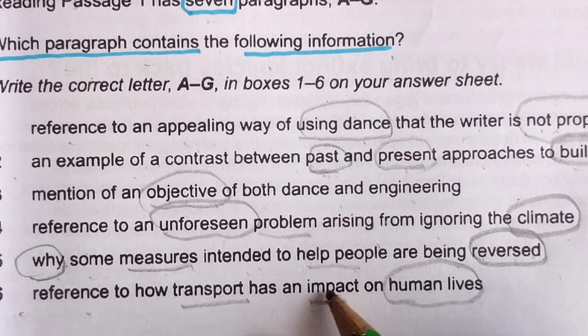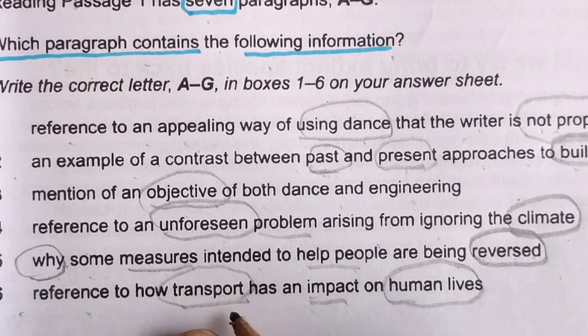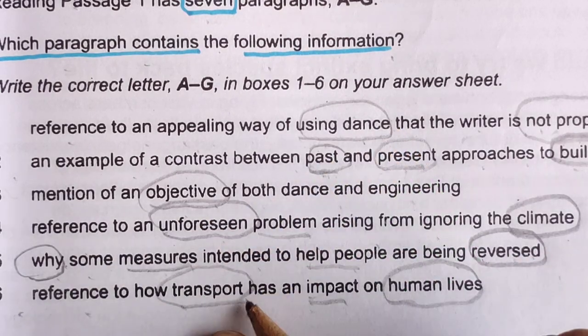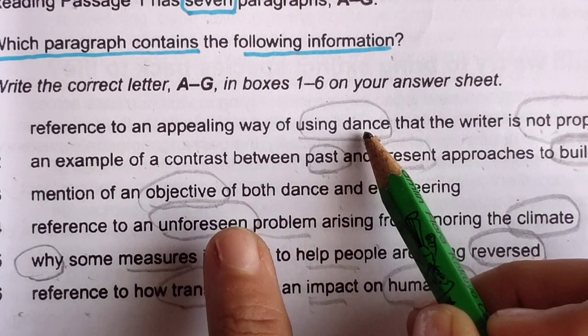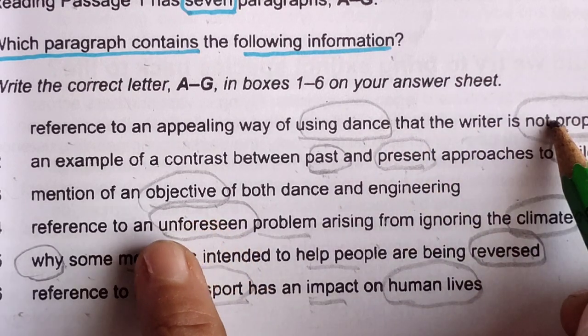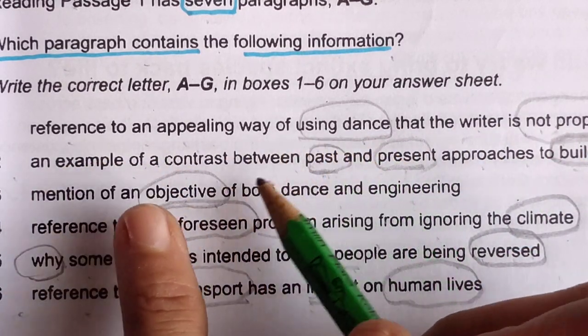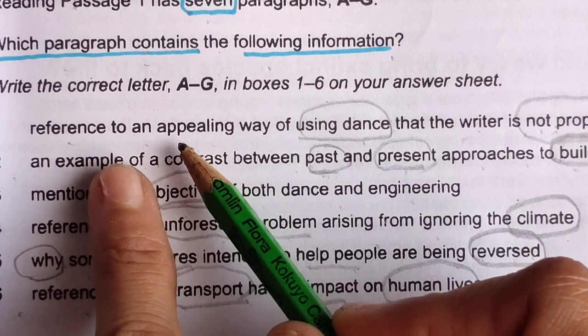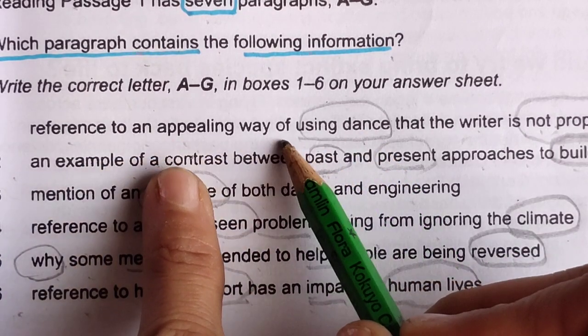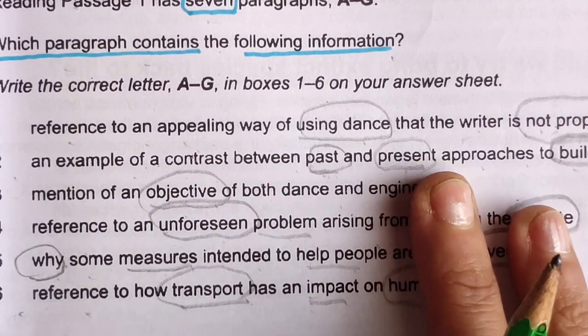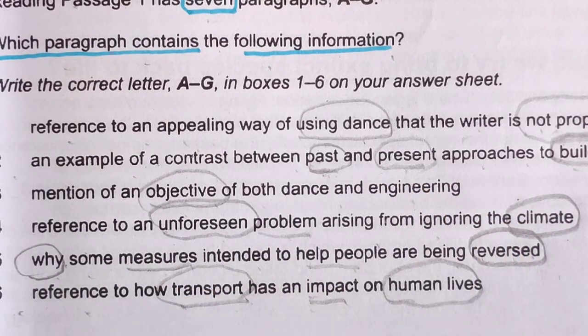I have done this because when I read one paragraph and then come back to this information, I will look directly at these keywords only. I will not be reading the whole thing. If I have to match the proper meaning, then I will read it. Now these are my keywords. Let's go to the first paragraph.